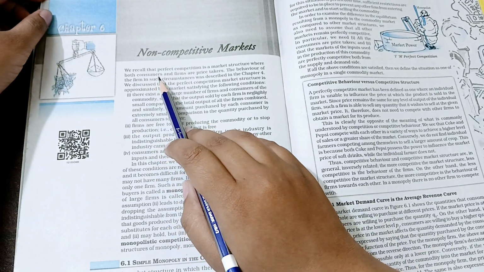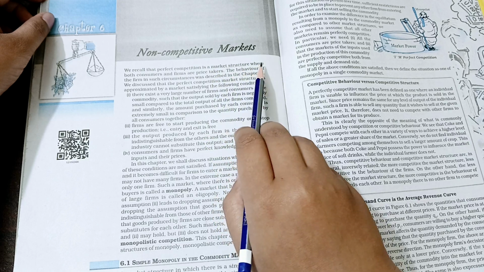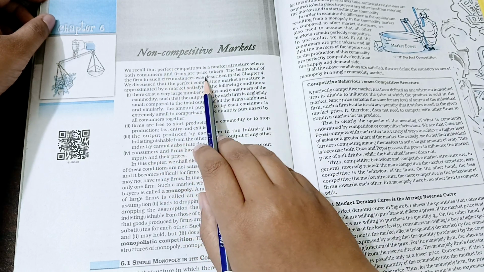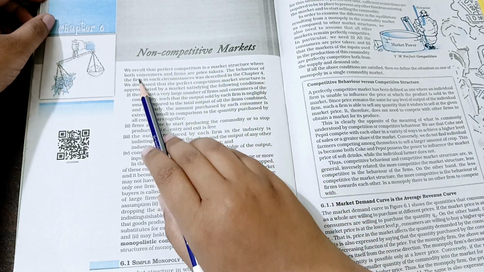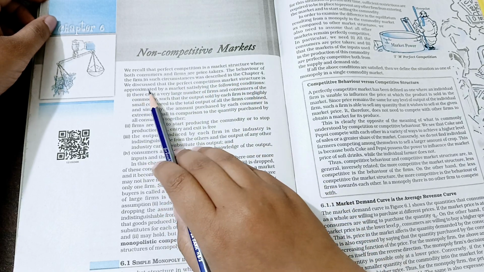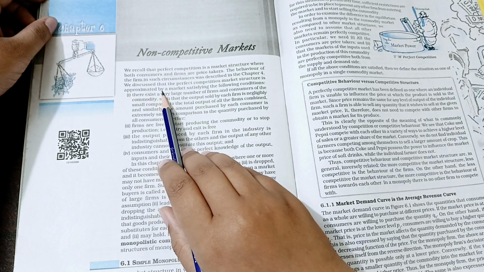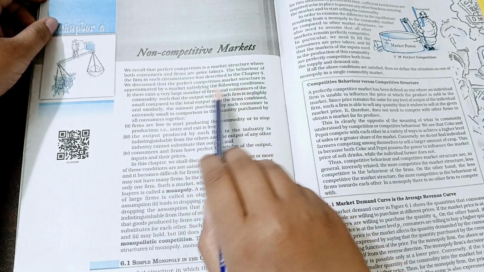We recall that perfect competition is a market structure where both consumers and firms are price takers. The behavior of the firm in such circumstances was described in Chapter 4. We discussed that the perfect competition market structure is approximated by a market satisfying the following conditions.